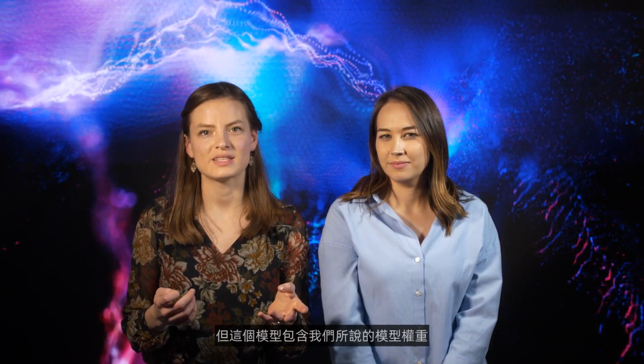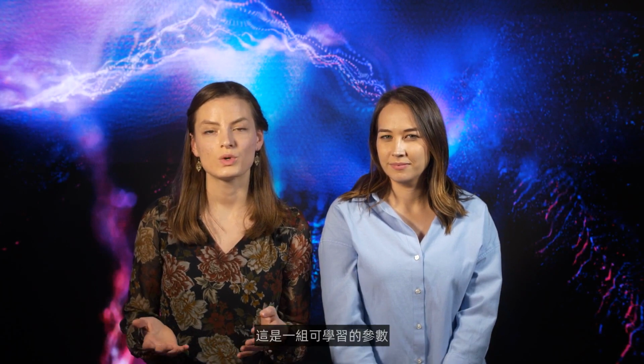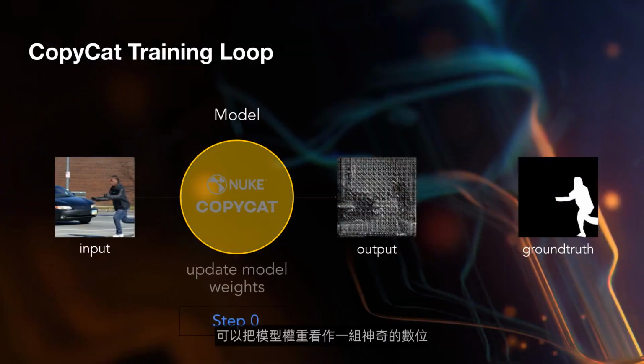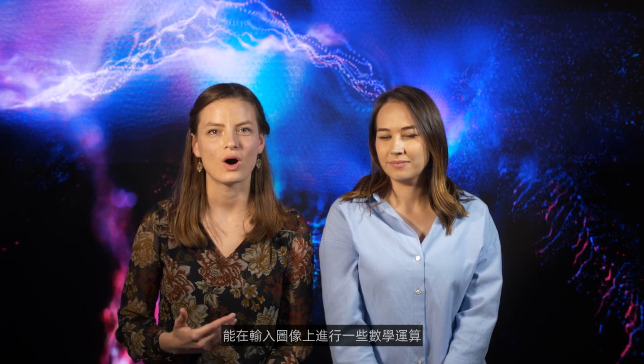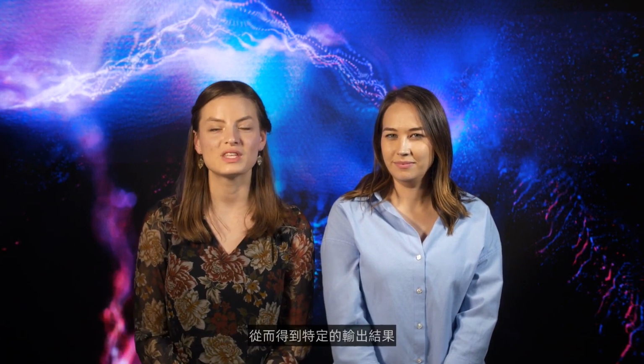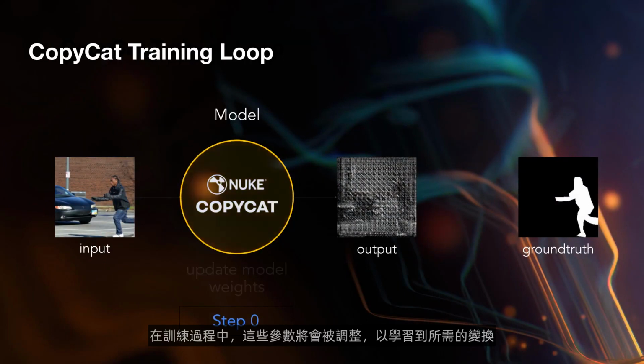The model contains what we call model weights, which are a set of learnable parameters. You can think of the model weights as a set of magic numbers running some mathematical operations on top of your input image to give you a certain output. And during training, these parameters are adjusted to be able to learn the desired transformation.